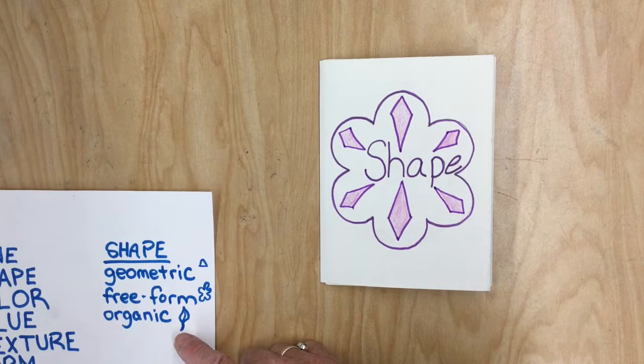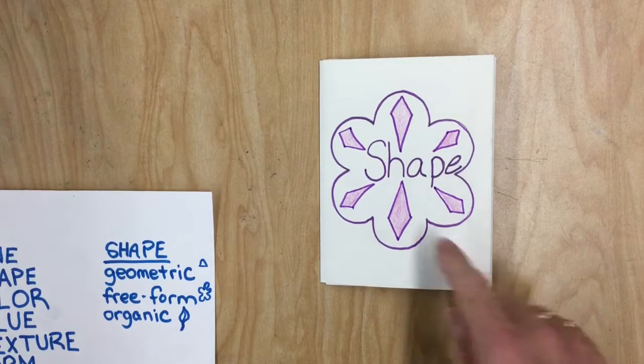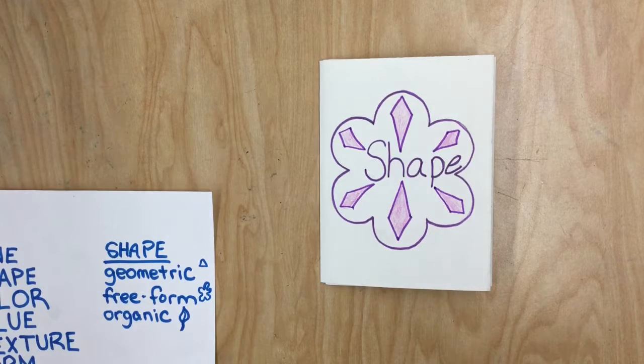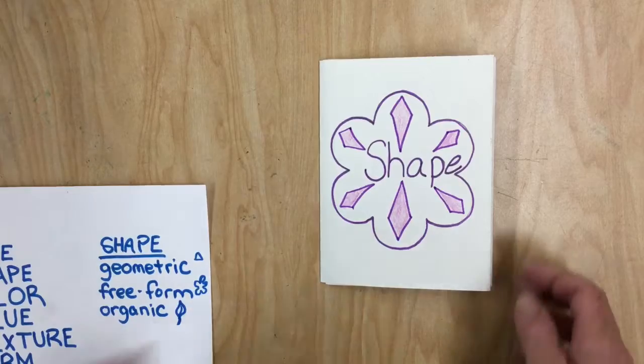And organic shapes are shapes of things that are alive or were alive, such as a leaf or a shell. So for shape, you're going to draw a design using shape, and it can be any design you want, just as long as you use shape.